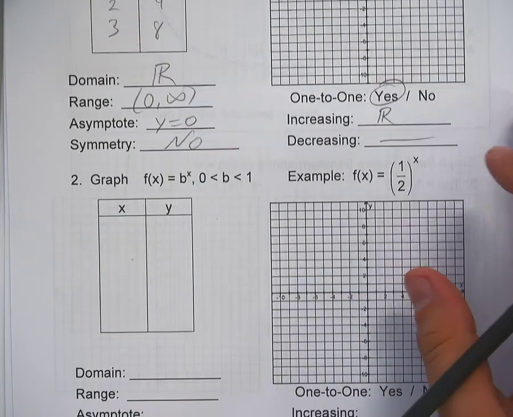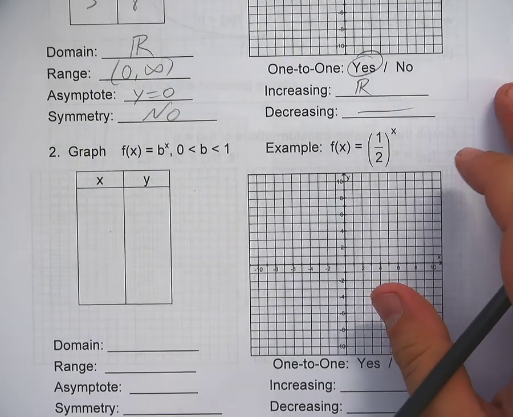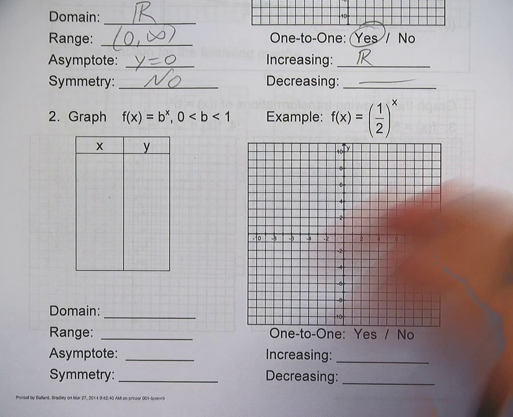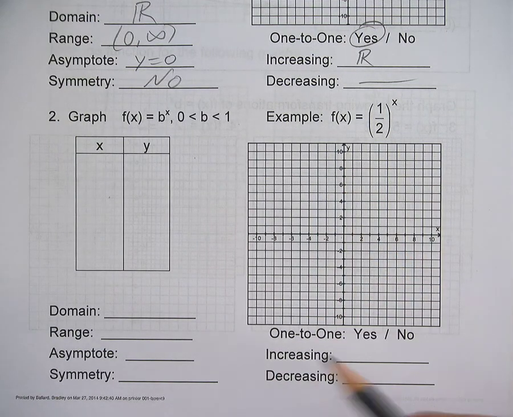So, a couple of things here. It's going to be pretty quick. I'm going to try and make it quicker. These tend to go on and on and on forever. But I do want you to just kind of see what's going on here.